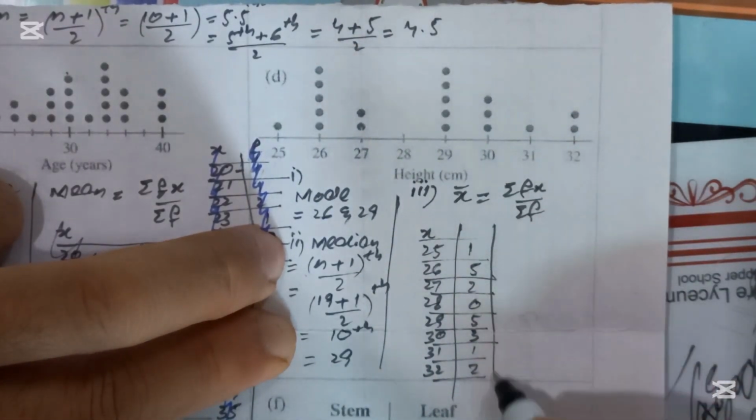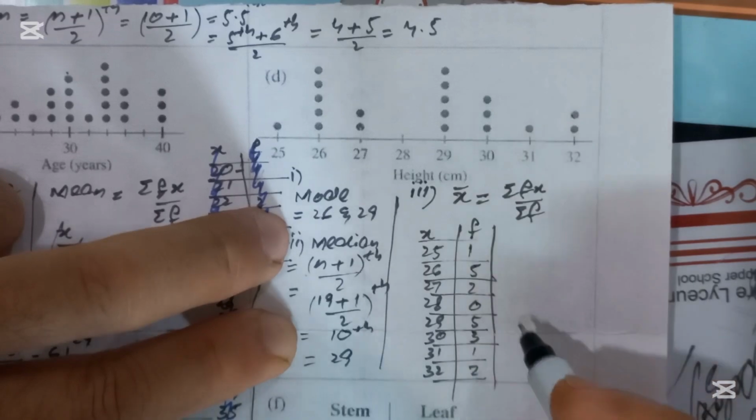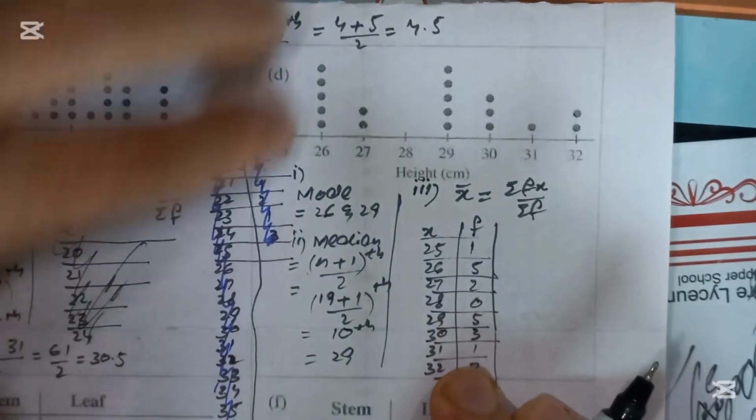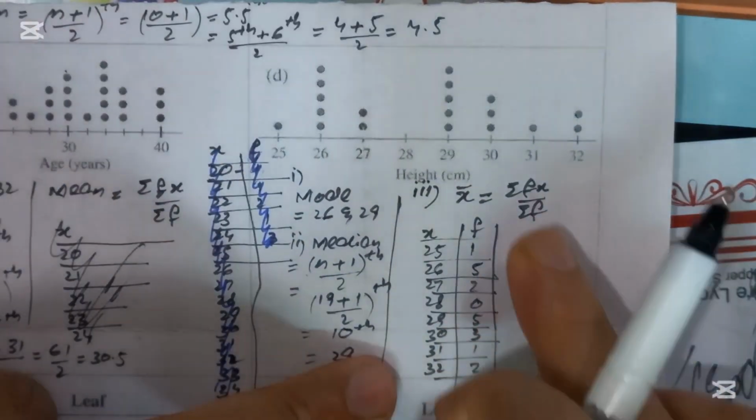These are the frequencies, and the next thing that is required is fx.